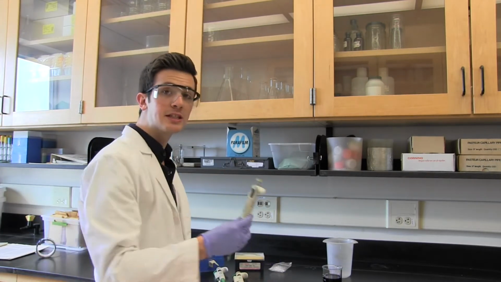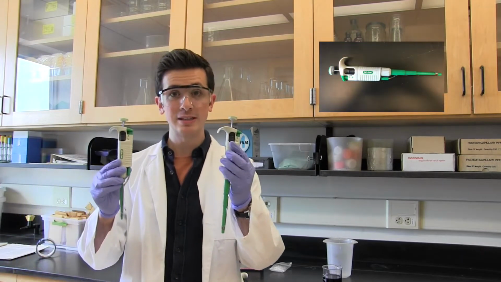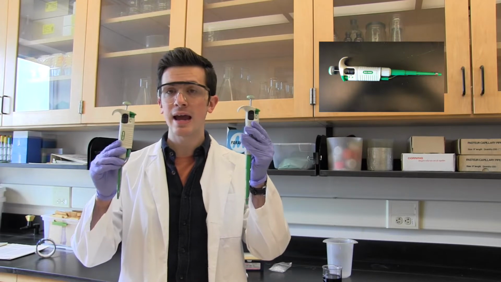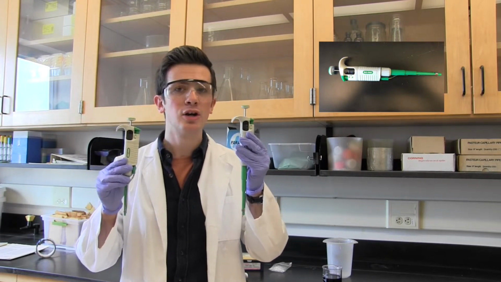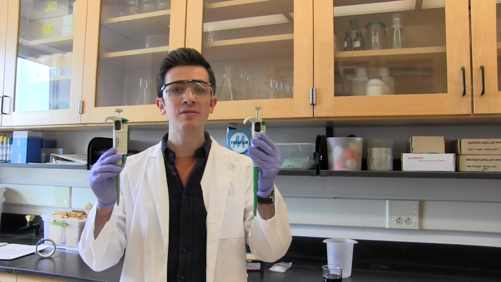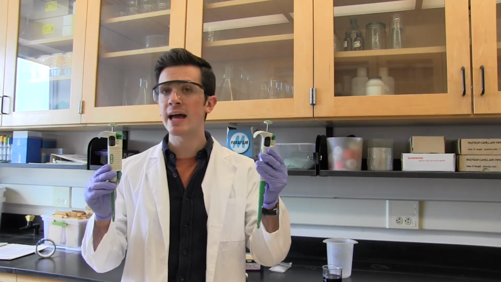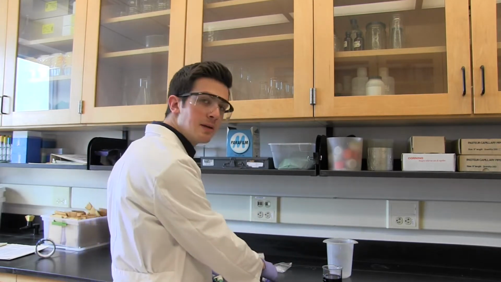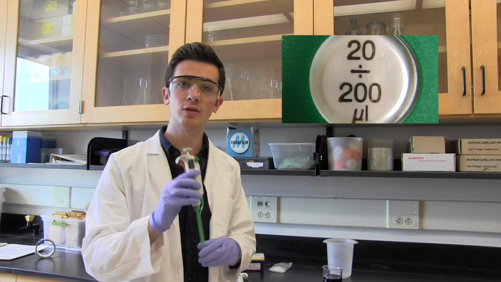So, let's begin. The first thing you should know about these little beauties is that they're very delicate instruments. They've been highly calibrated to work within a specific range of measurements. Outside of that range, or even inside of that range at a level of accuracy beyond what they've been designed to do, they aren't going to get you the correct volume. What do I mean by that? Well, this pipette that I'm now holding is accurate from 20 to 200 microliters.